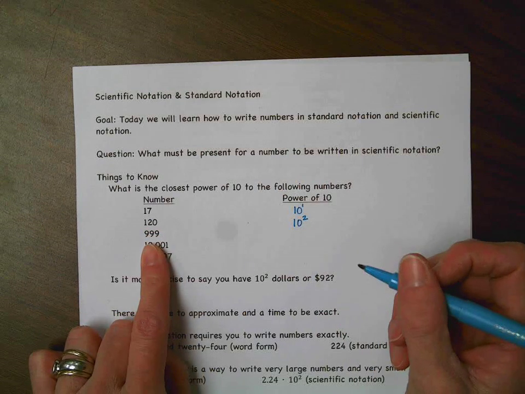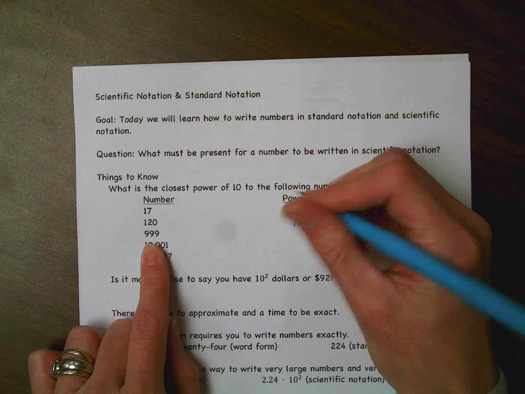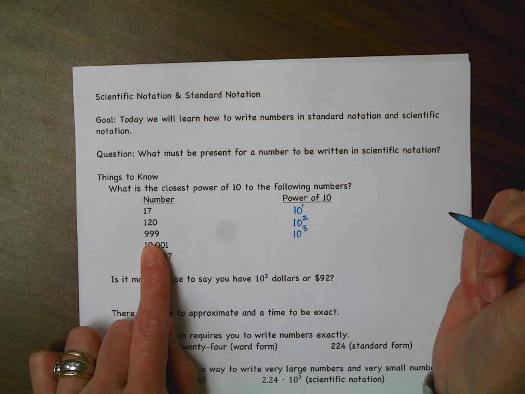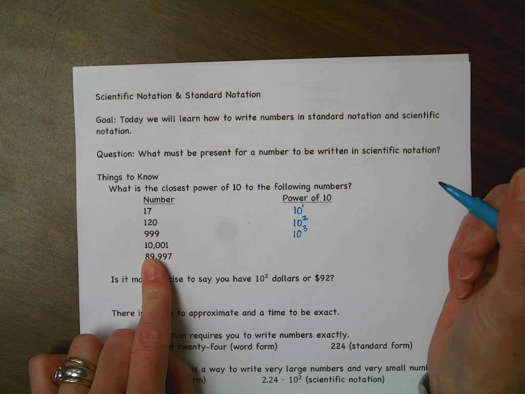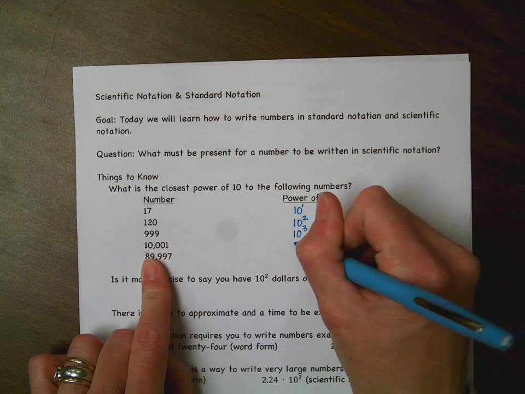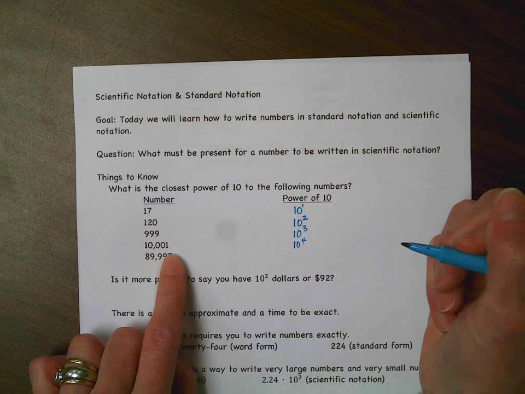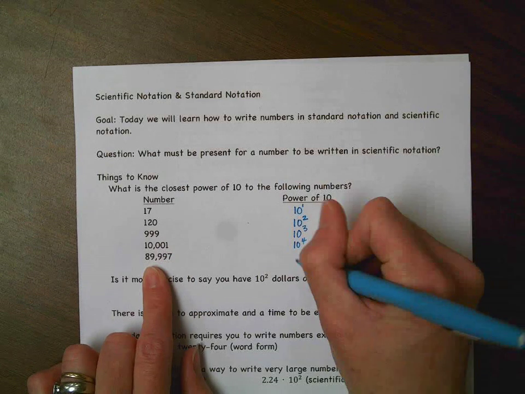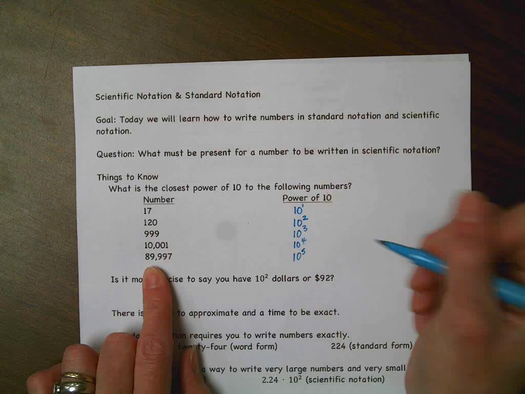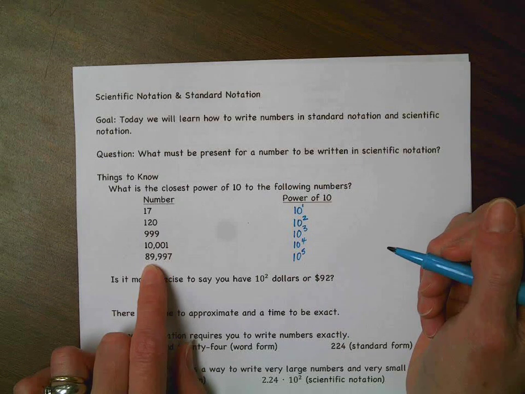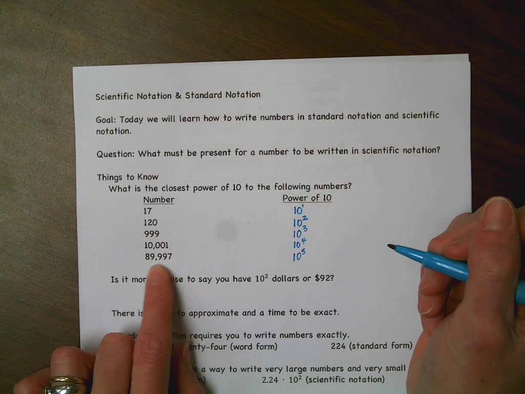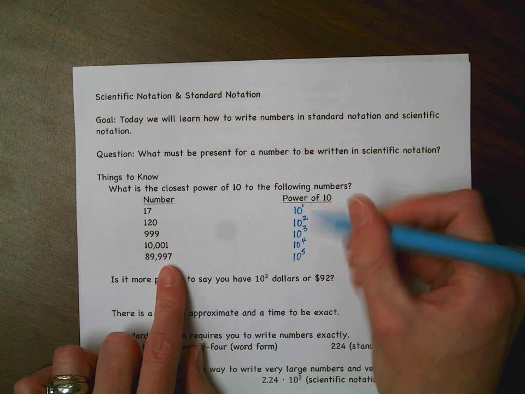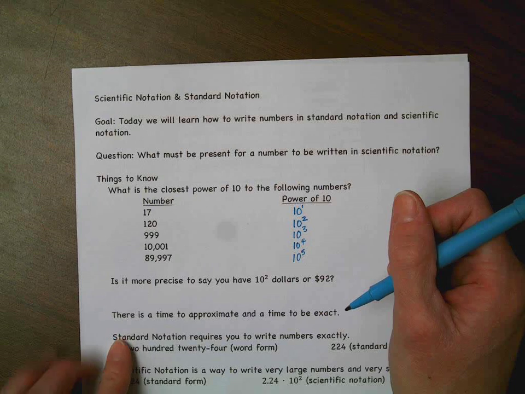So then, if we're looking at 999, we would say the closest power of 10 to that number would be 10 to the third power, because that's 1,000. The next one that we know would be 10 to the fourth power, because that's 10,000. And then the last one that we know is 10 to the fifth power, because that's 100,000. And 89,997 is very close to 100,000. So the closest powers of 10, as you can see, would be those numbers.